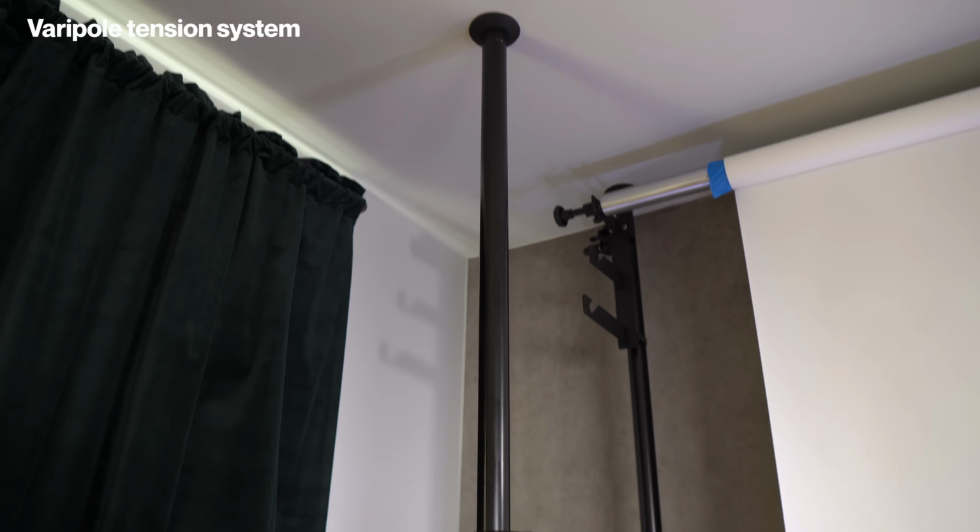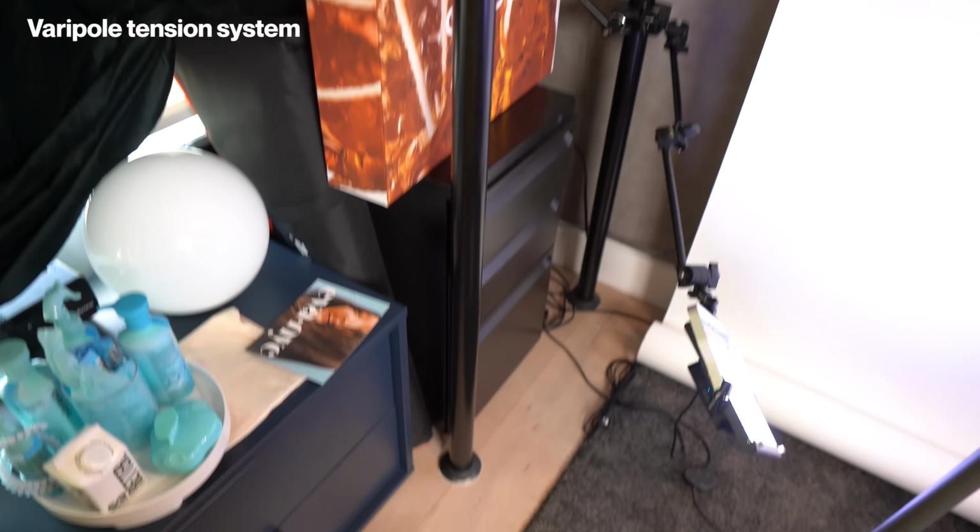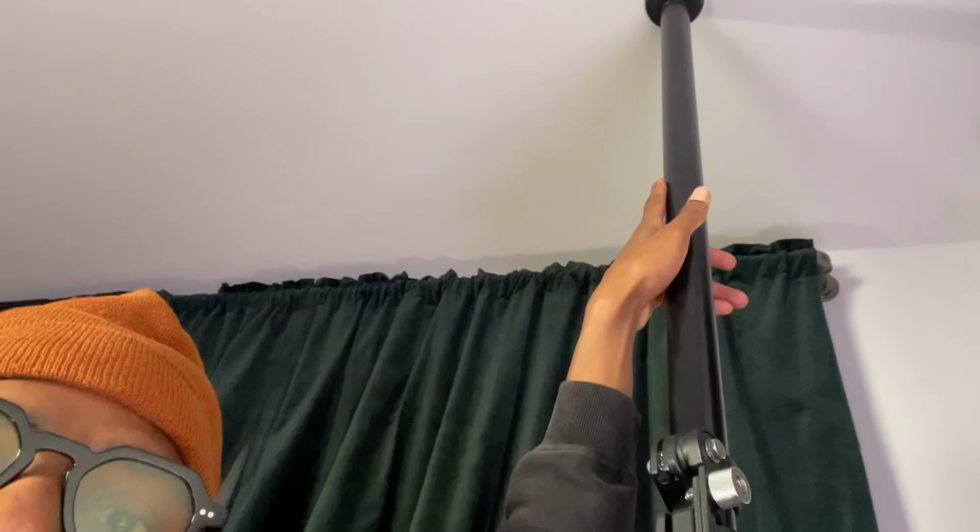They're pretty much tension rods that are like industrial level and you can hang stuff on them. So for example, this whole backdrop is set up on VARIPOLEs, so I don't have to drill anything into my walls. I just use these tension poles that go from the ceiling to the floor. Super easy to set up and you can mount things like a camera on there.